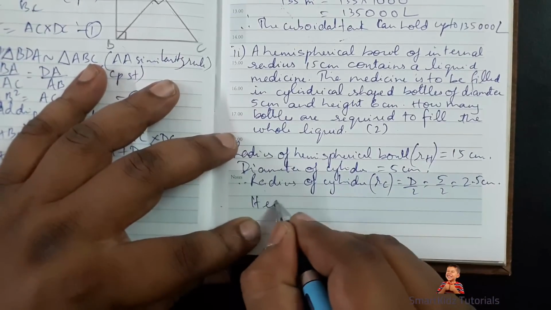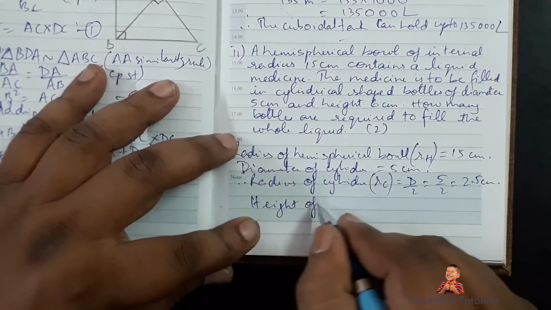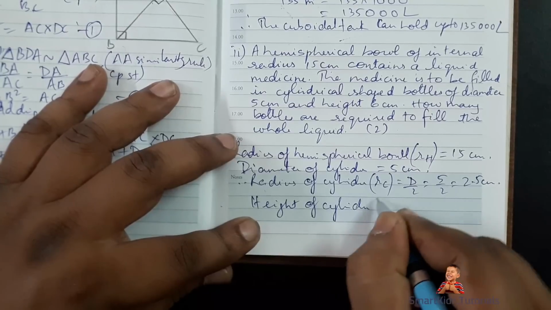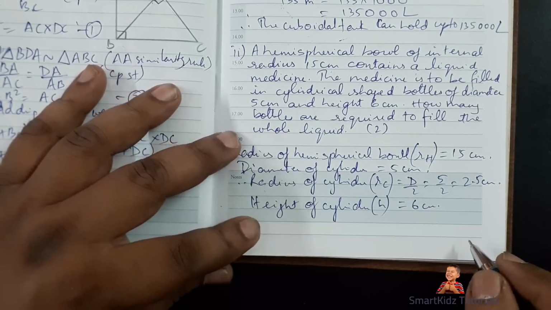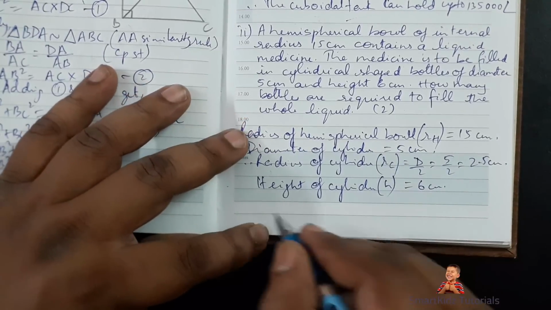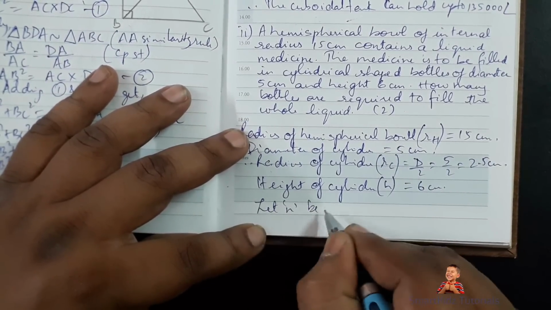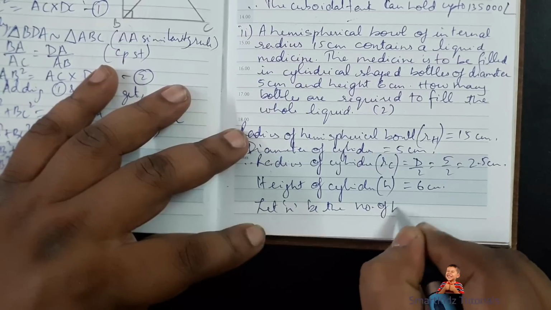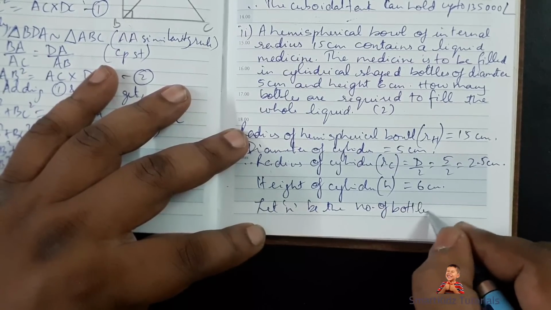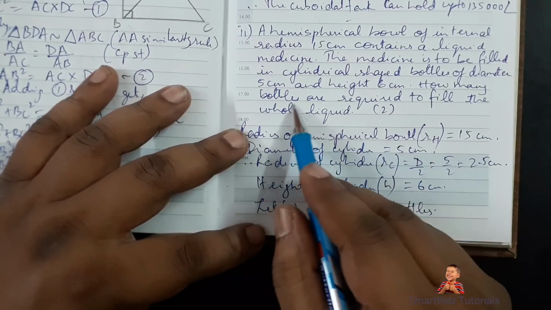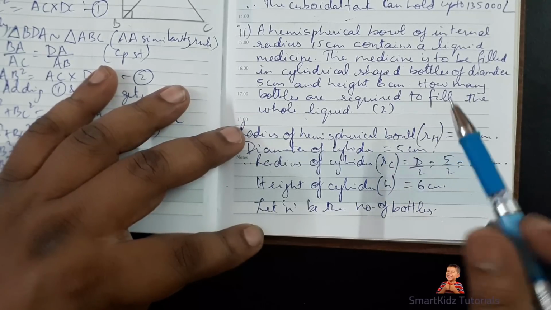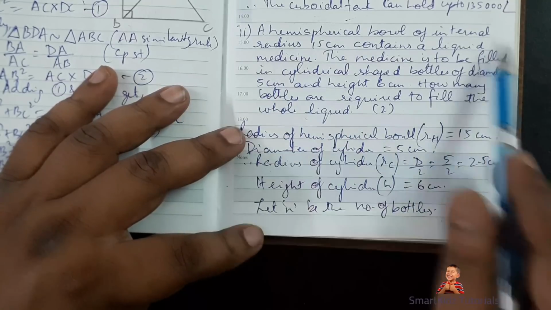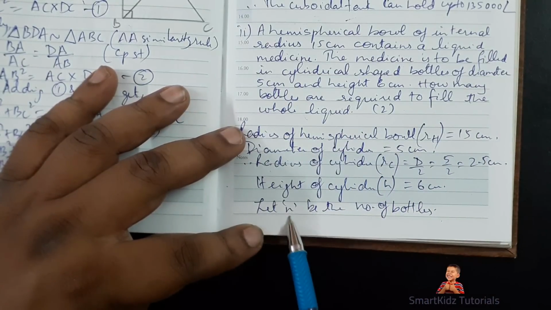And we have been given the height of the cylinder. I'll take that as H equal to 6 centimeters. So that's all. And we'll make one small assumption. Let N be the number of bottles. Now what we'll do is make sense of the whole problem that is given, such that we end up getting the number of bottles that we have assumed as N.